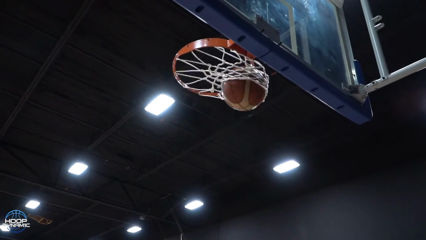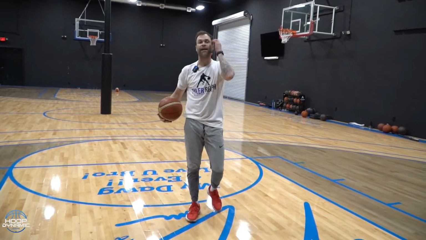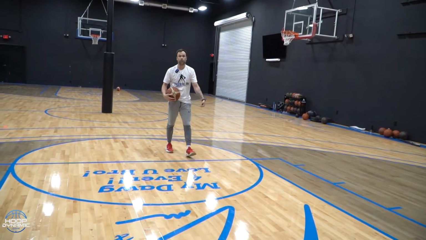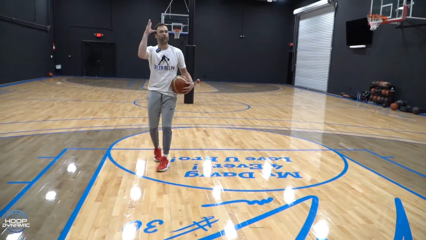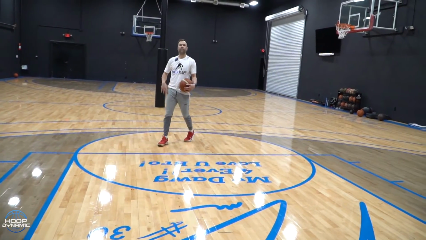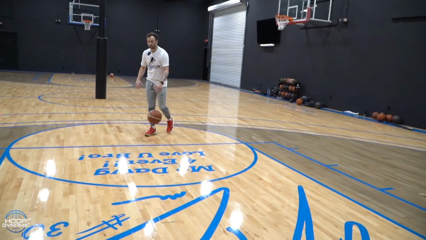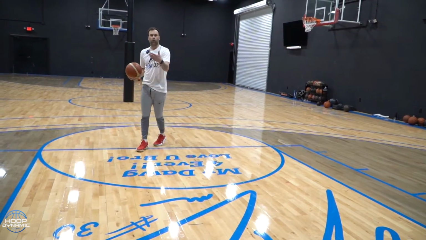Letting that ball float into my pocket. That gives me pace. My lift gives me pace. As I get here, I can still drive. I can push it over the top. I can bounce off. It gives me options. What I don't want to do is pick it up too early without a solution.